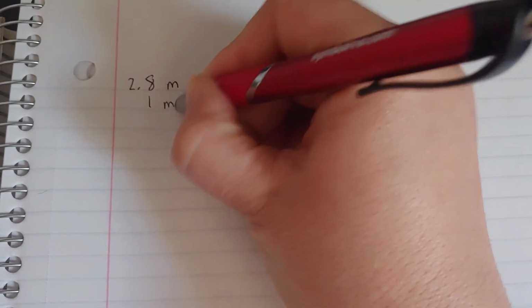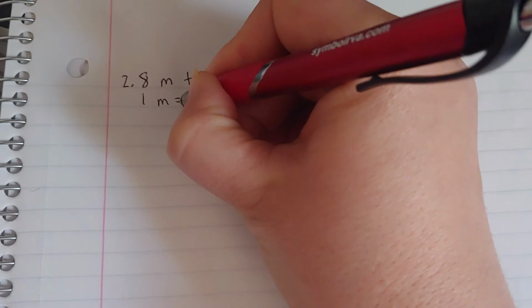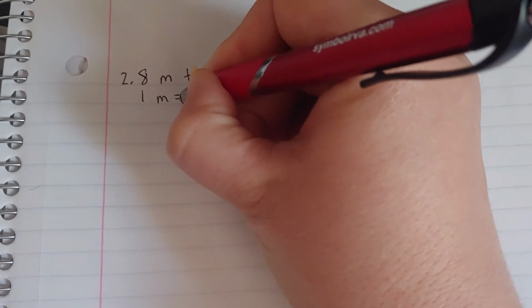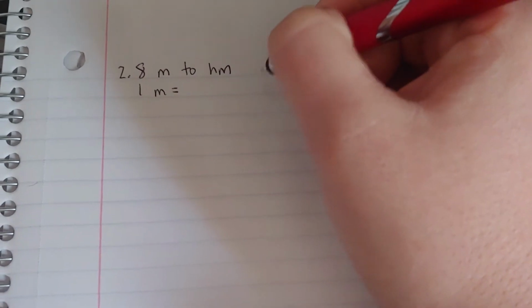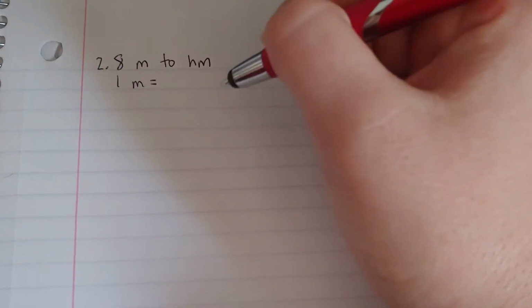All right, well, I know that a hectometer is 10 to the second meters.